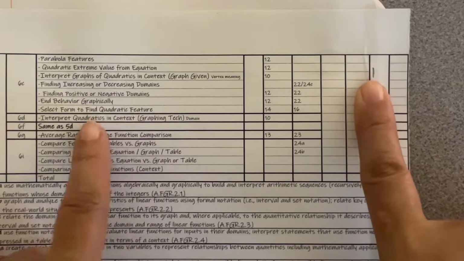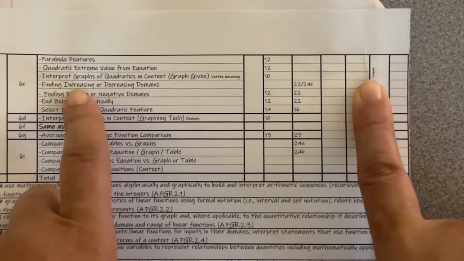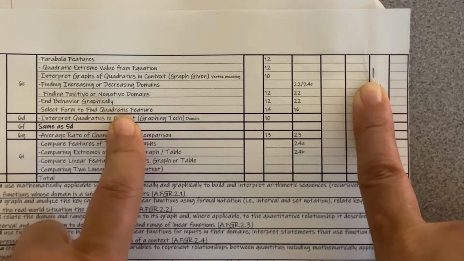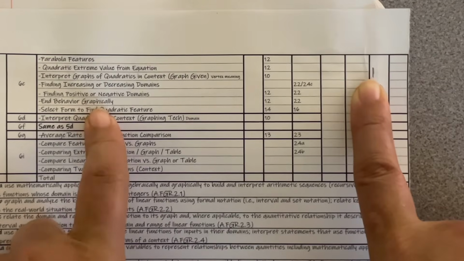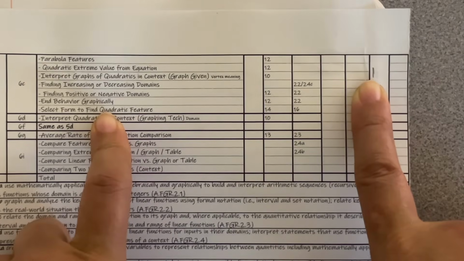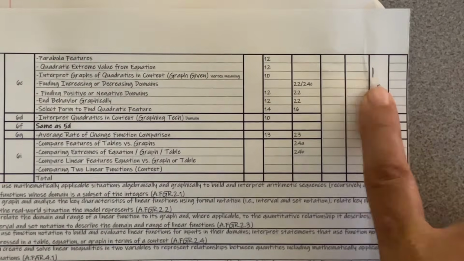And then 1 question on these characteristics. Is it increasing, decreasing, positive, negative? What's the end behavior looking like? Select the form to find the quadratic feature. What that means is, if I'm looking for vertex, right, which form do I look for? I look for the 1 parenthesis so I can pull the vertex. If I'm looking for the x-intercept, I look for factored form. I look for 2 parentheses. If I'm looking for the y-intercept, I look for standard form, no parentheses. So again, these are characteristics. I think maybe 1 question on that.